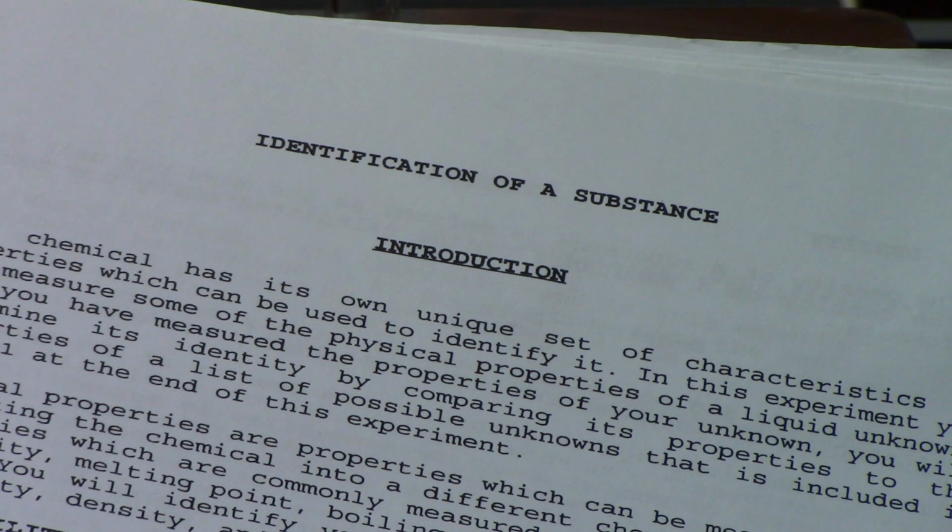So what I'm going to do is take my unknown liquid and add it to 3 known liquids. And if my unknown dissolves in the known, we call that soluble. If it does, that'll be a homogeneous mixture.